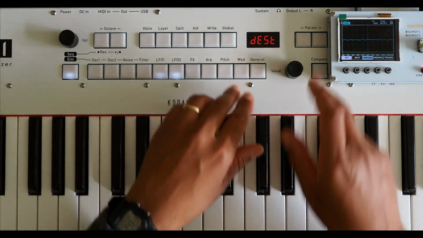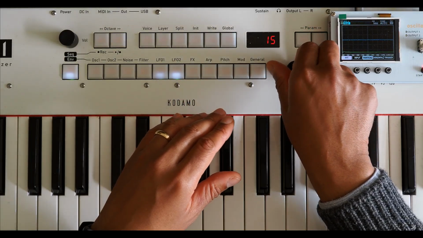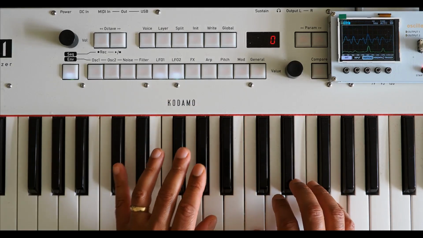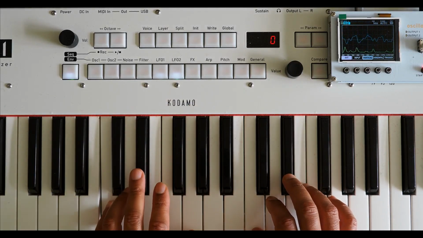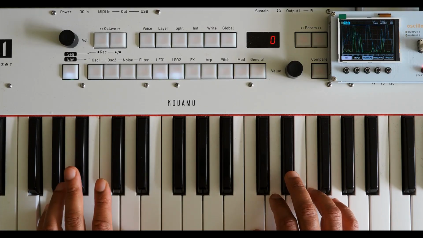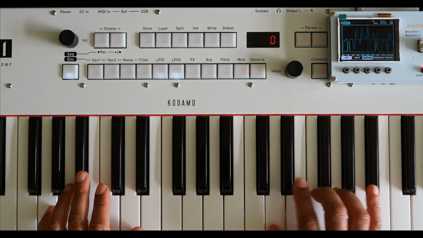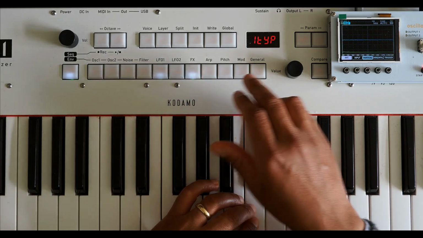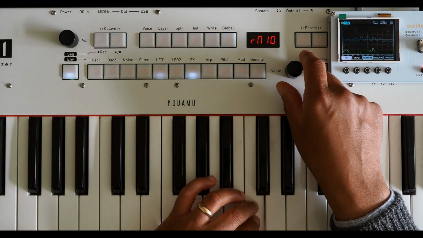So if I just turn off LFO1, so that just lets you know what the Ring Mod 10 sounds like.